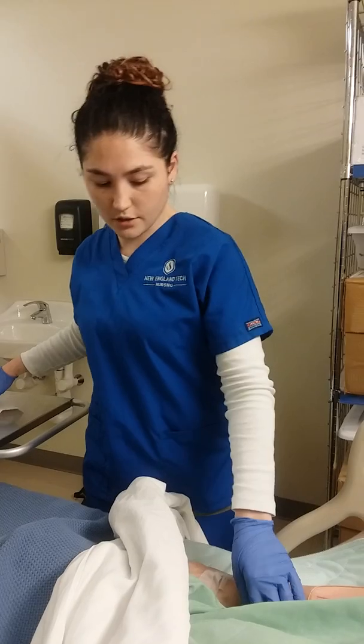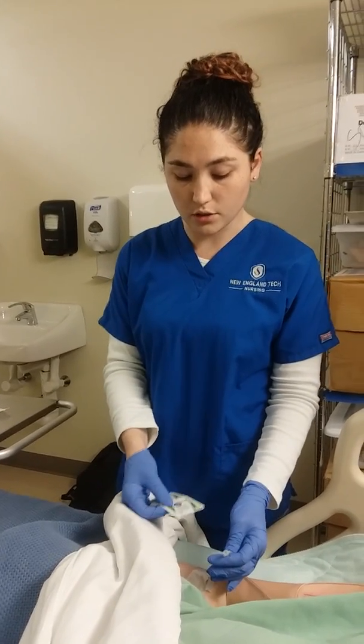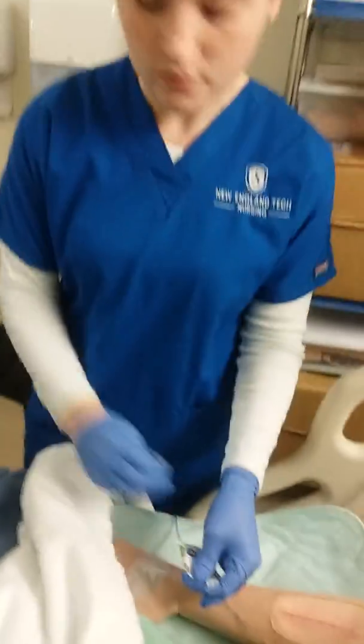So I uncapped my syringe, and I'm going to select the port closest to the site, and I'm going to start by cleaning that with an alcohol swab.